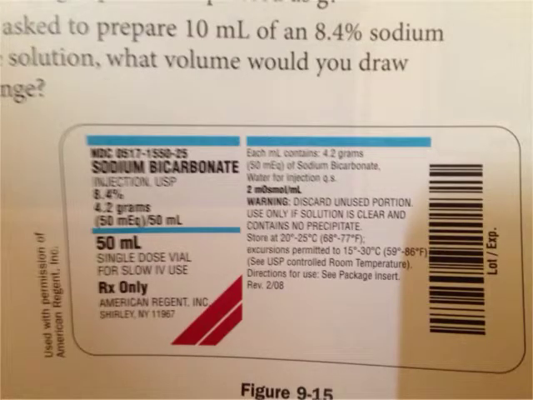Okay, here's another one. It's a little fuzzy, but this one's sodium bicarb, and our question is, what is the dosage strength expressed in milliequivalents per milliliter? And so what we have here is 50 milliequivalents per 50 milliliters. So if there's 50 in 50, that would mean that there's 1 milliequivalent per 1 milliliter.